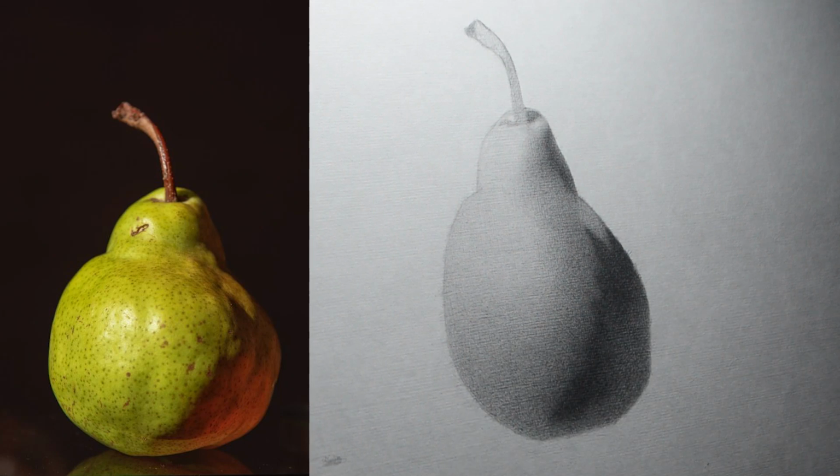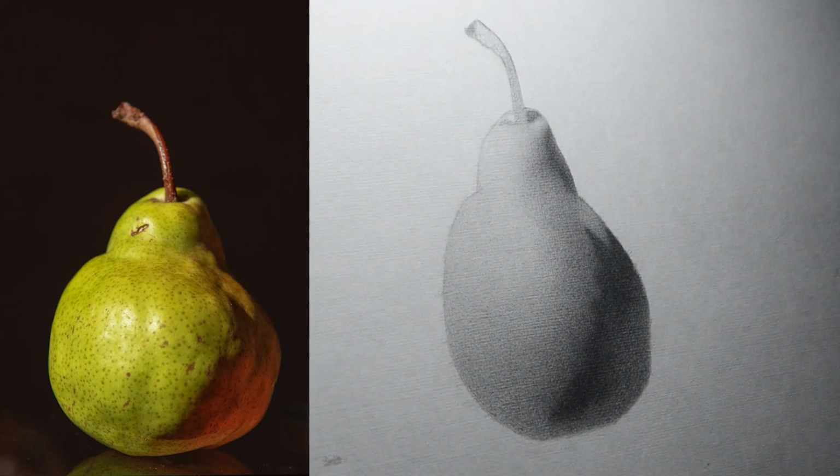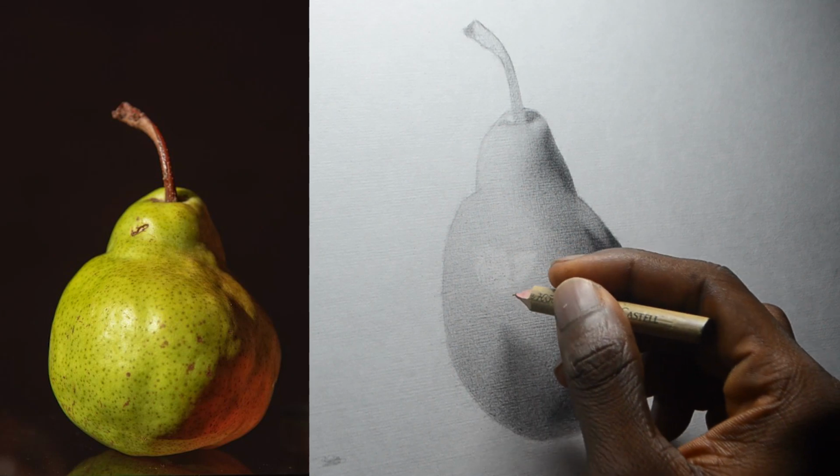Now is the time to transition to our lighter halftones. I'll be using mostly my 2H and 4H pencils to gradate the values from lighter to darker. Intermittently, I'll use my kneaded eraser to pick out the little dark spots that muddy up the tone.